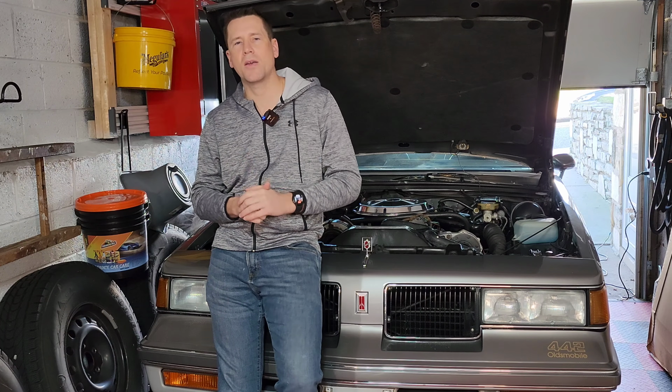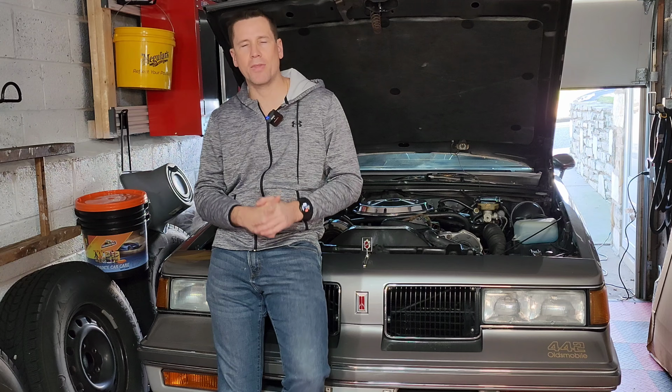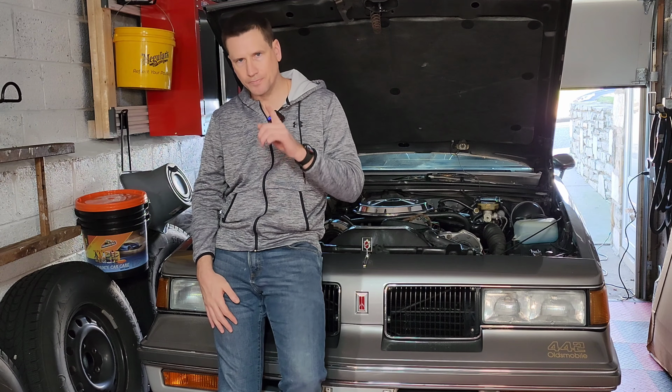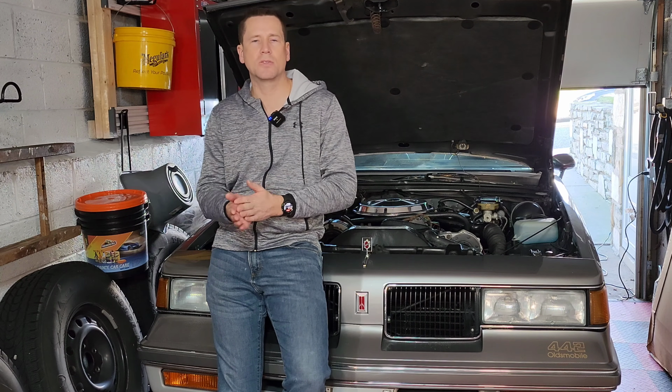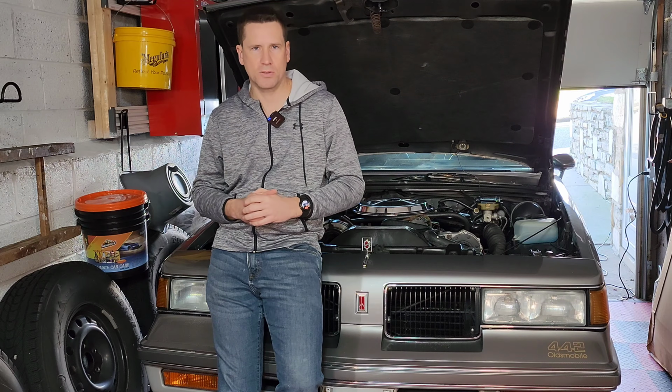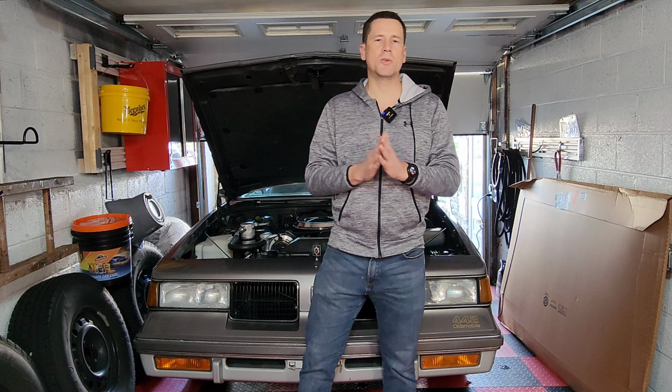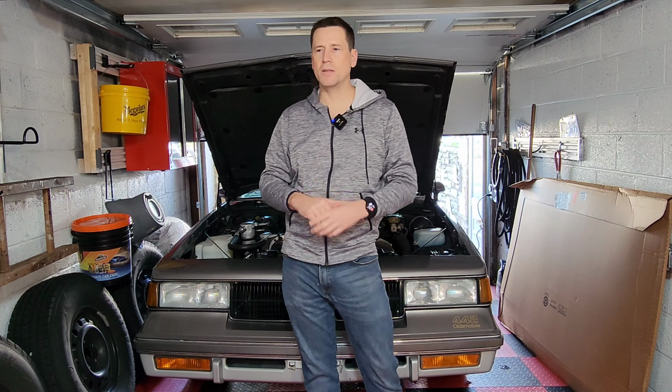What you like to see there is an average reading of about 30. It won't stay there, but you want the average change to stay around 30 degrees or so. So that's it, guys. A couple of things that your ECM and your scan tool are trying to tell you. It's valuable data and it's hiding in plain sight.